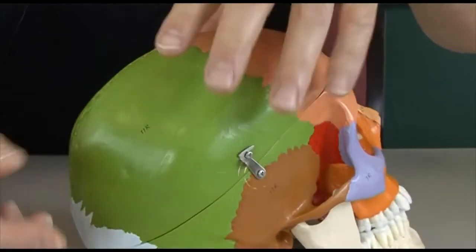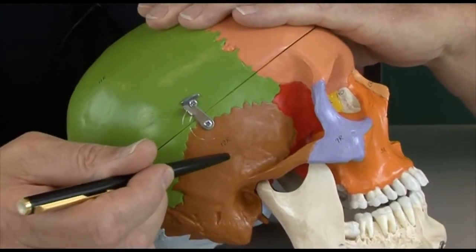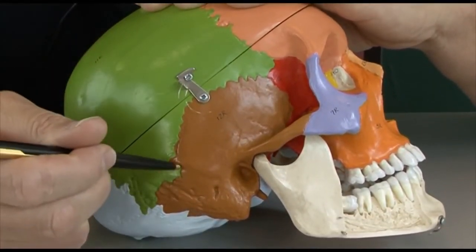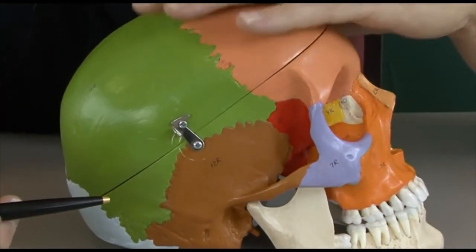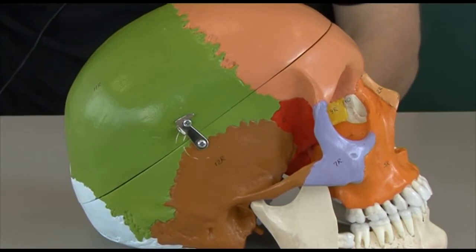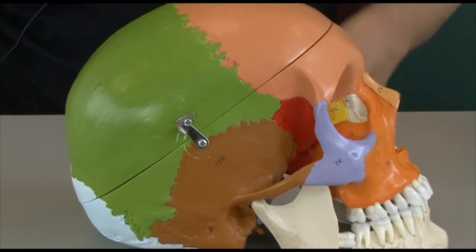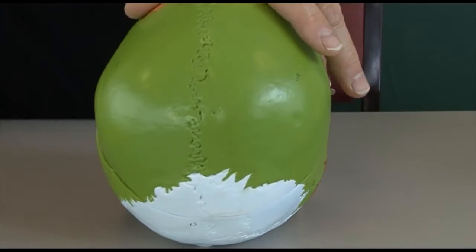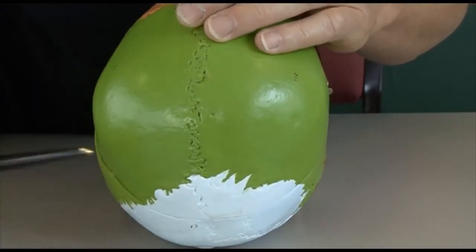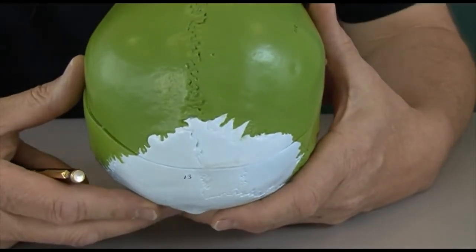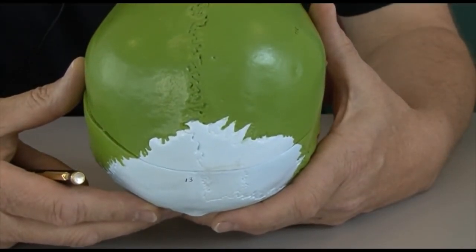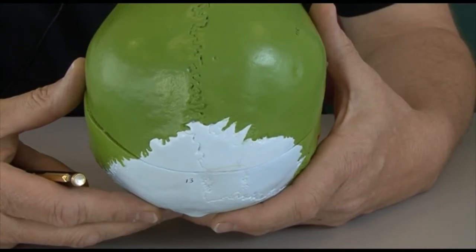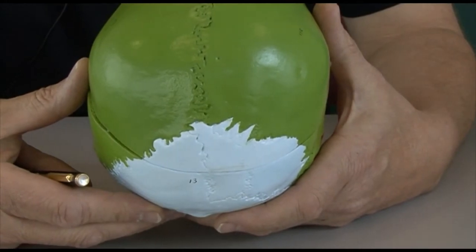On the side, we have the suture line between the temporal bone and the parietal bone, and this suture line is called the squamous suture between the parietal and the temporal bones. And at the back we have a suture line between the parietal and the occipital bone, and the suture line between the parietal and the occipital bone is called the lambdoid suture. So the lambdoid suture is the joint between the parietal and the occipital bones.